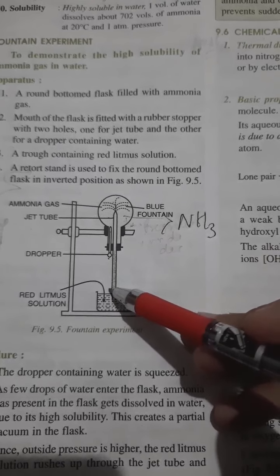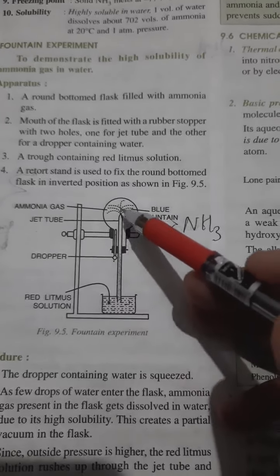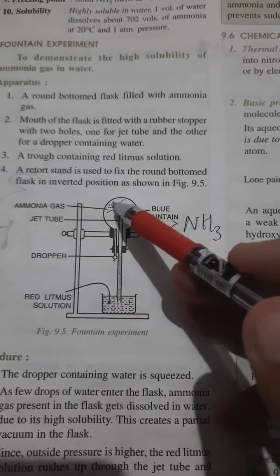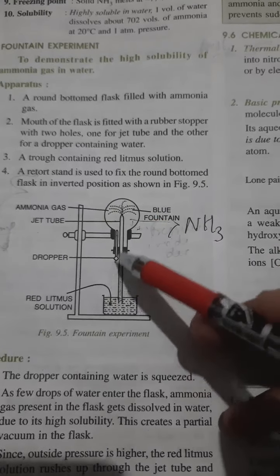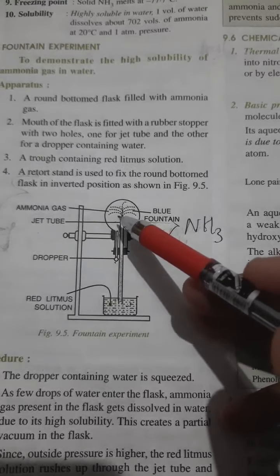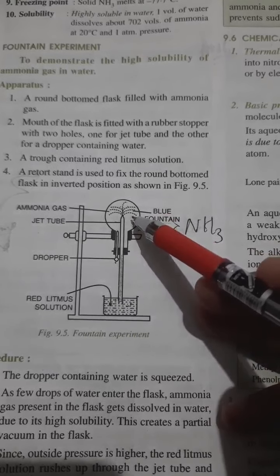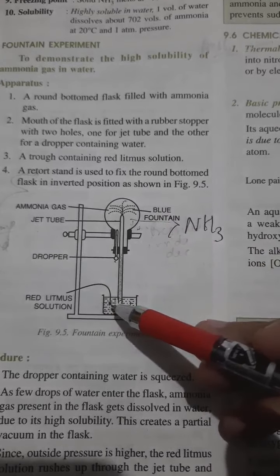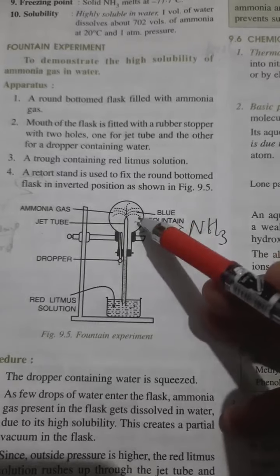Liquid starts gushing through here. Because it is a basic gas, it will start converting the red litmus solution to a blue litmus solution. Due to this, there is a formation of a blue fountain.